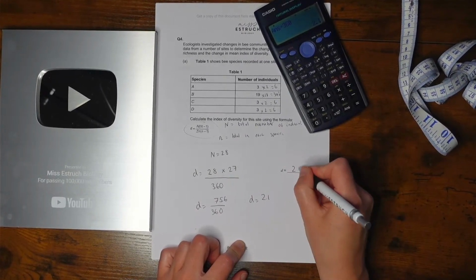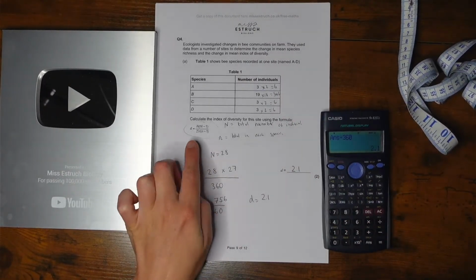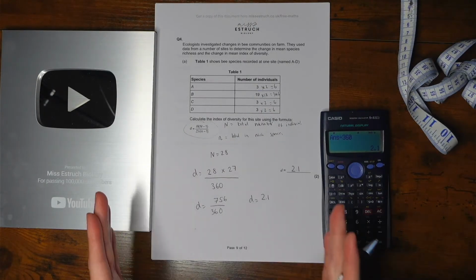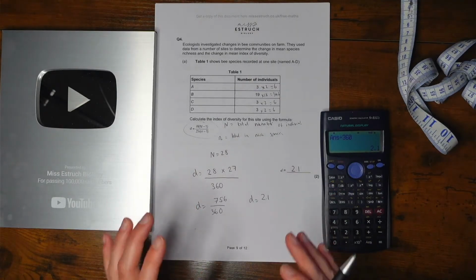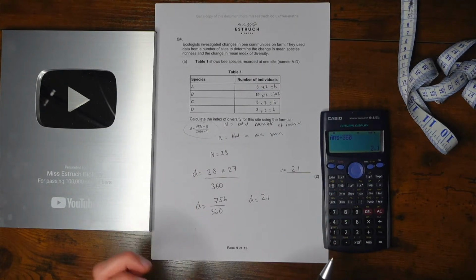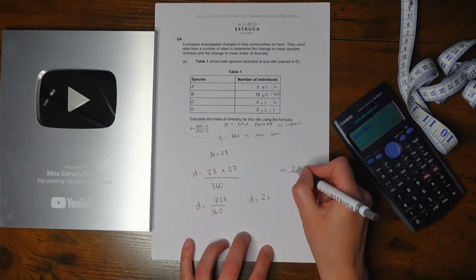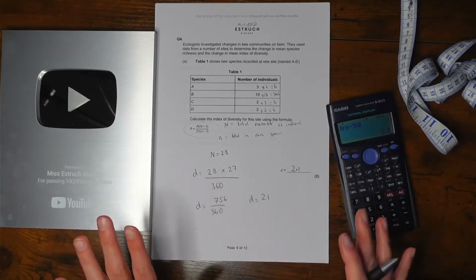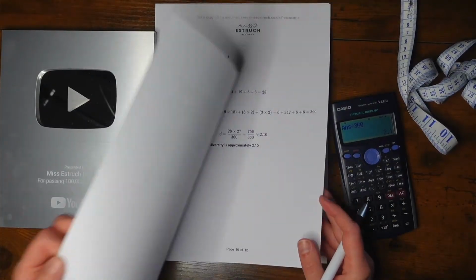So 2.1. And just to give you a bit of context, the index of diversity using this formula typically falls between 1 and 10. It doesn't have to be that, but most of the time it falls between 1 and 10. So if you've got a number in the negatives, it's obviously wrong. If you've got a number that is much, much bigger than 10, then you've gone wrong somewhere. Test it, try again. So between 1 and 10 is the most likely outcome.